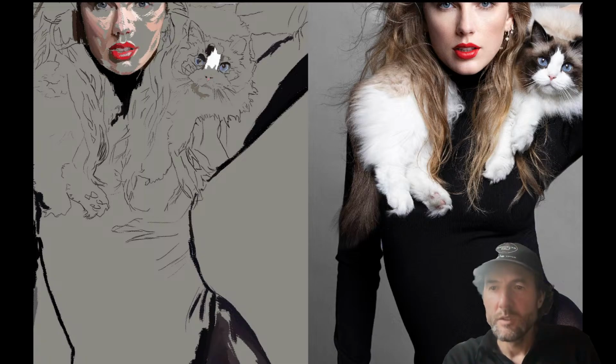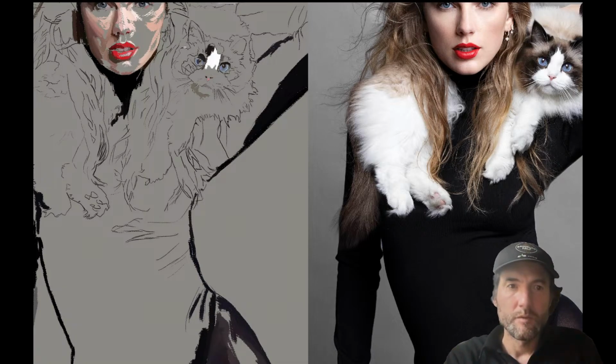Maine Coon. Not sure. Perhaps it's a rescue.